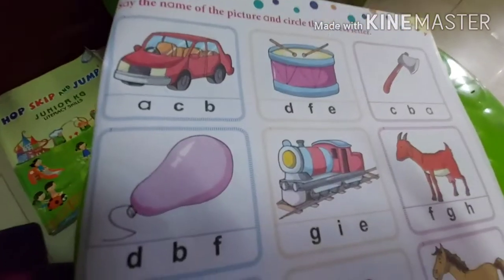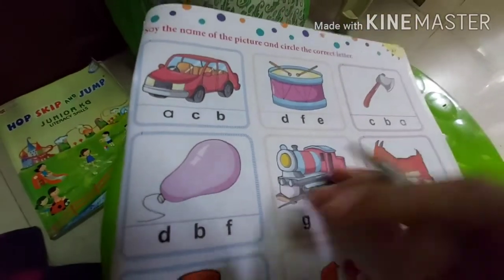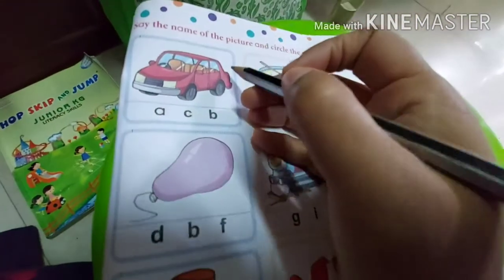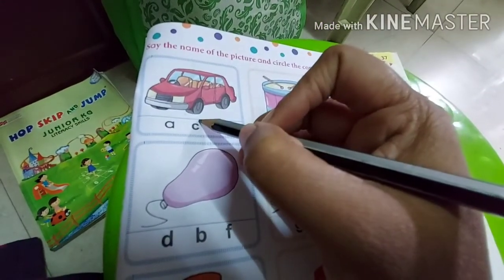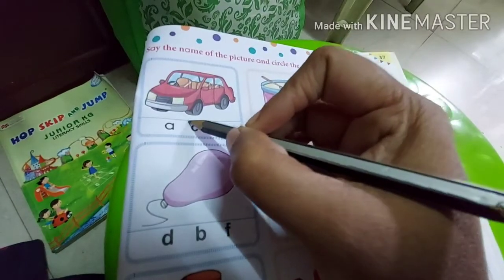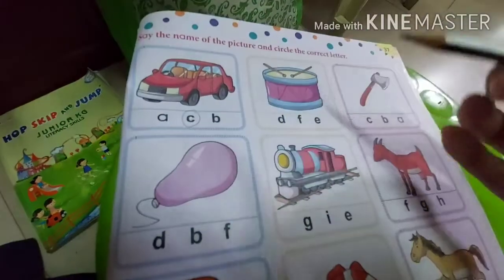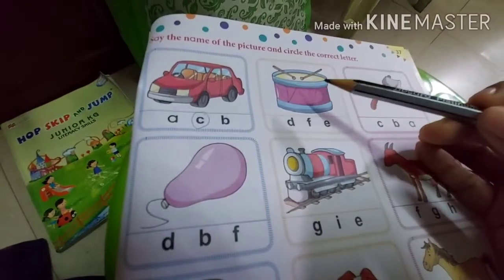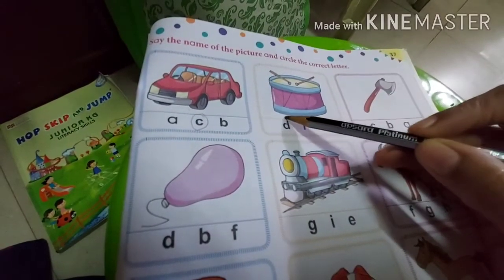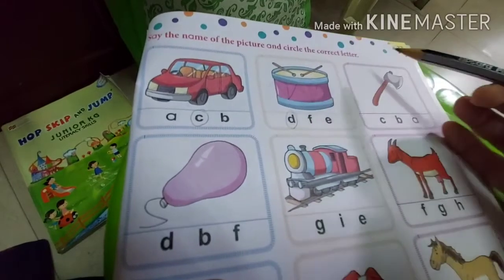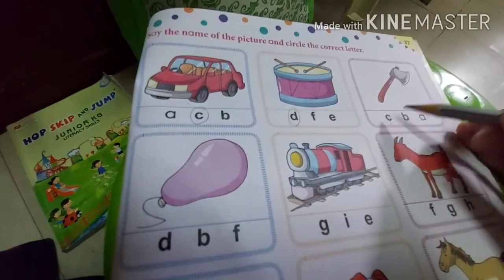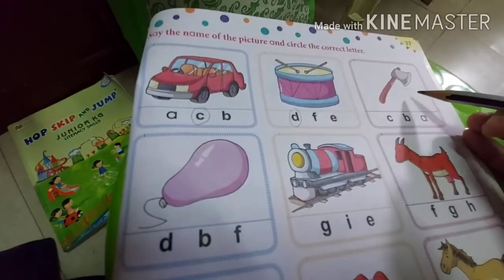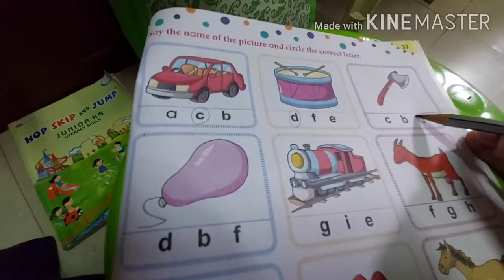Okay, let's see one more activity. Here first you have to match with the correct letter. You have to find out the correct letter for the picture. Now there is a picture, that is drum. So D for drum. There are D, F, E there, and you have to find which is D and circle it. For axe, which is the correct letter? A. So you have to circle A.